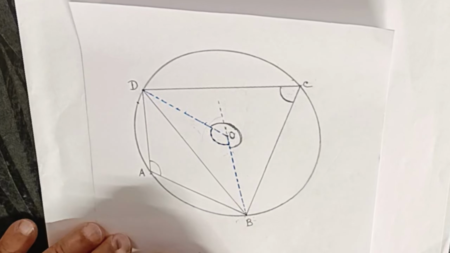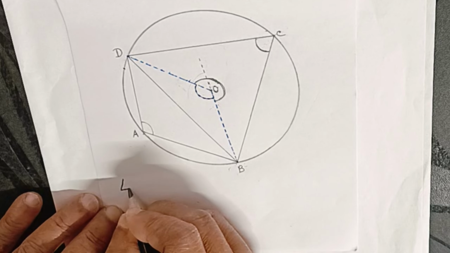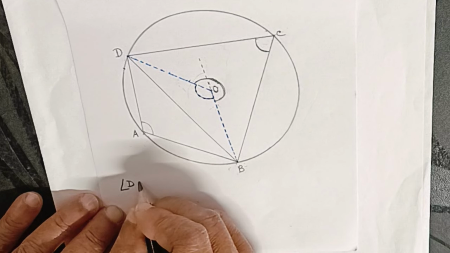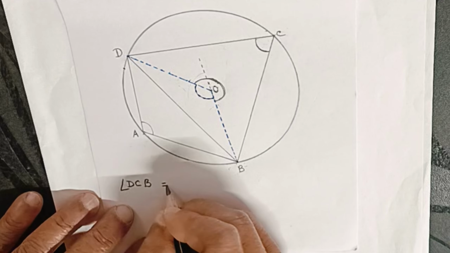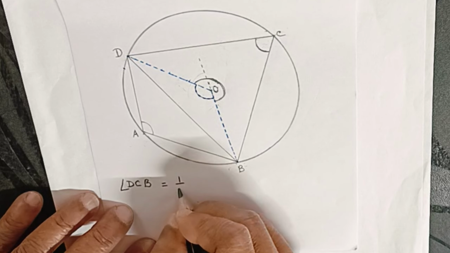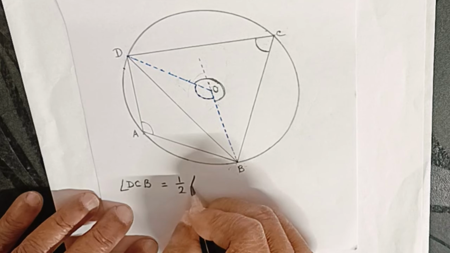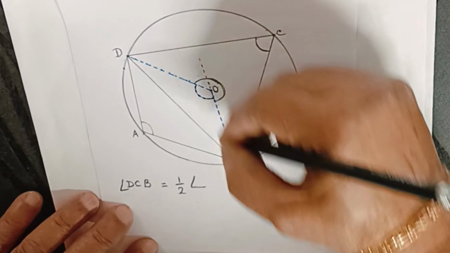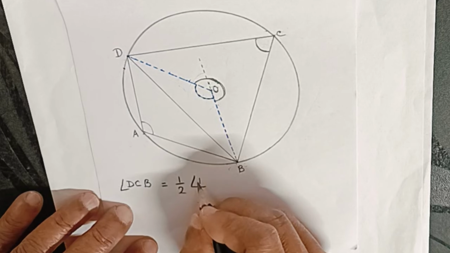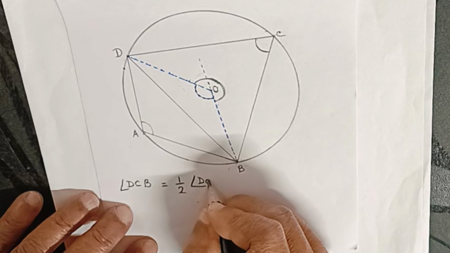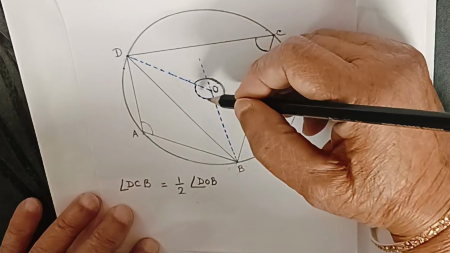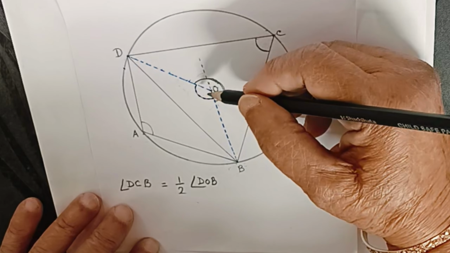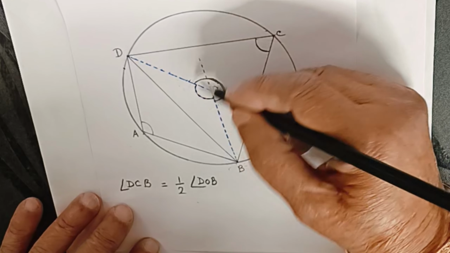So let us write that. Angle DCB is half the angle DOB. Now DOB, as we see, just for interest's sake, is less than 180 degrees.